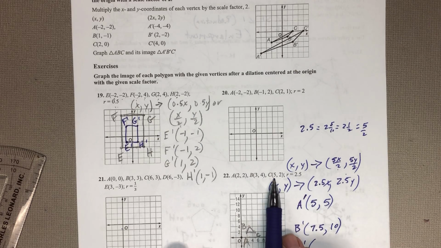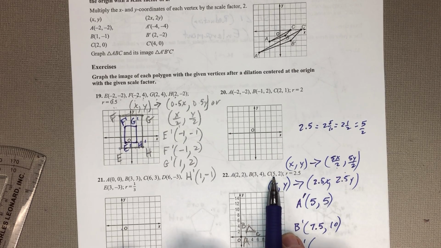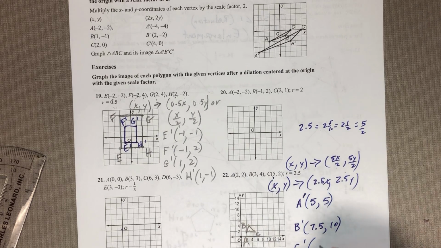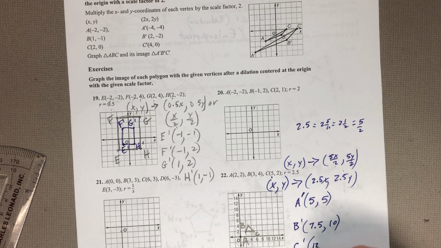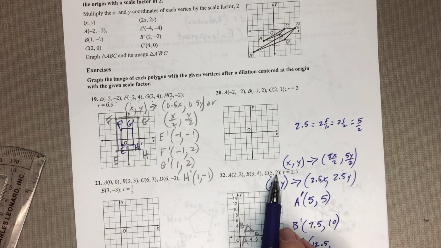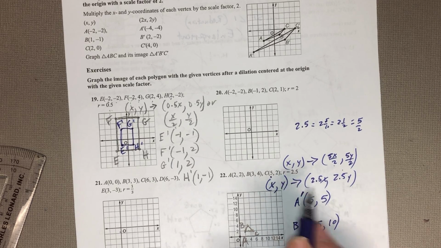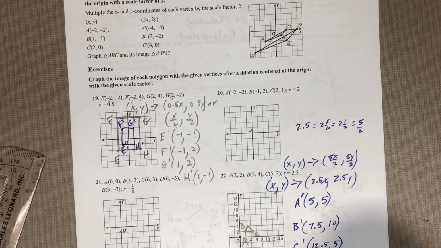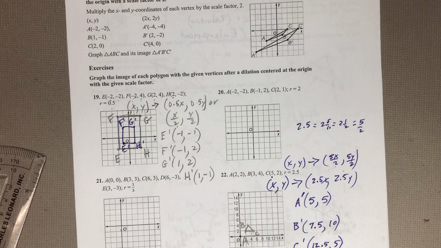All right, let's go to C. Multiply the x coordinate by 5. 5 times 5 is 25, divided by 2 is 12 1/2. All right. Take the y coordinate, multiply it by 5. 2 times 5 is 10, divide that by 2 is 5. Okay. All right, so there are your coordinates for the triangle A prime, B prime, C prime that has been dilated with a scale factor of 2 1/2.